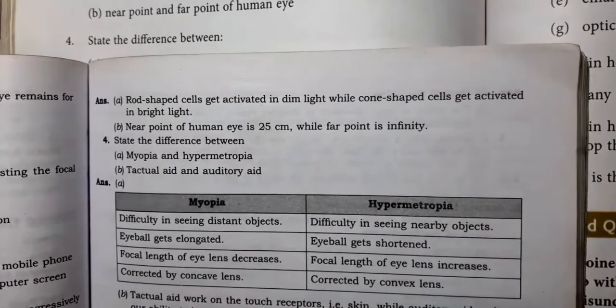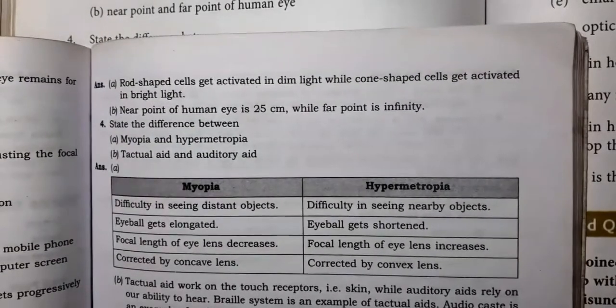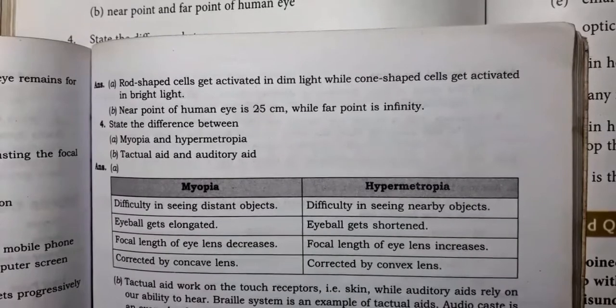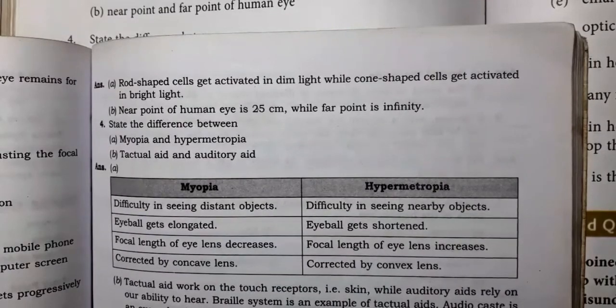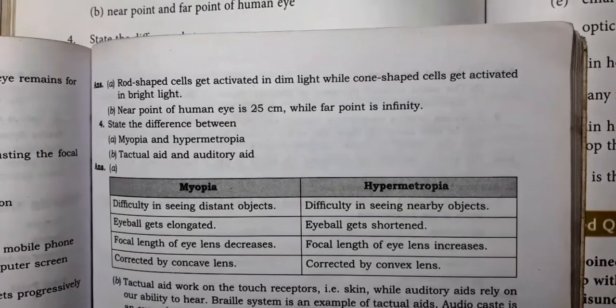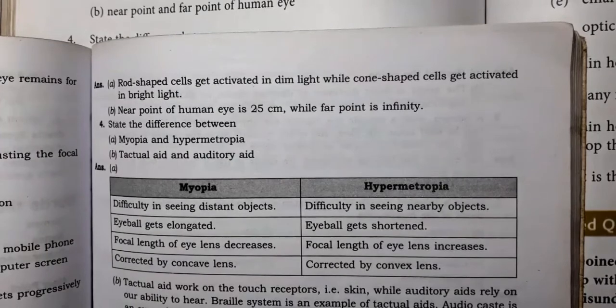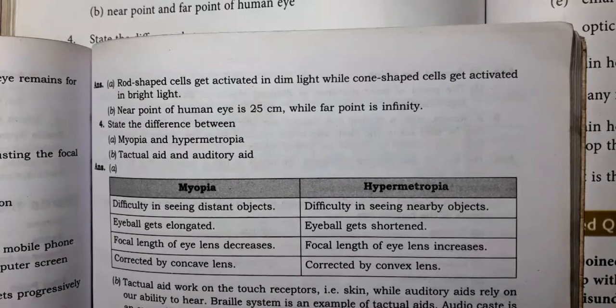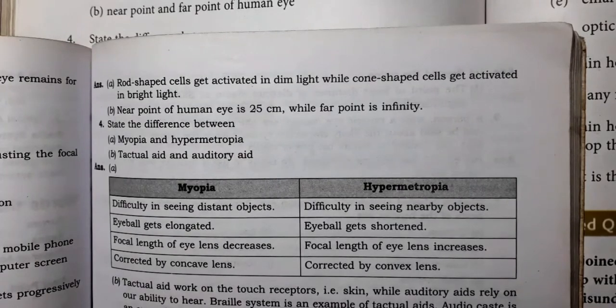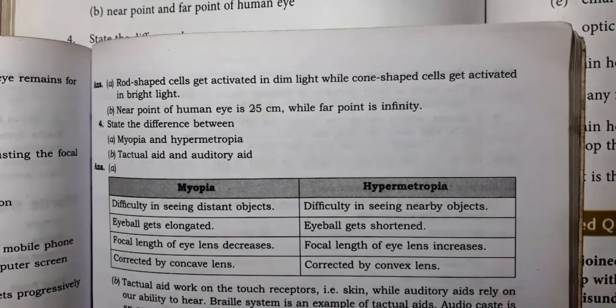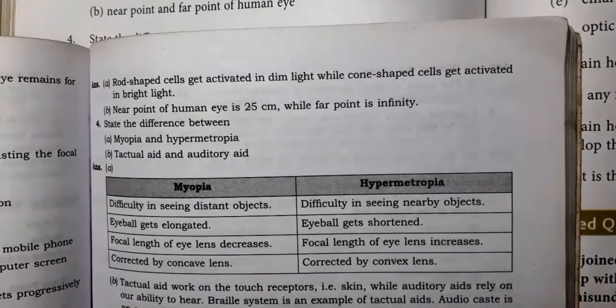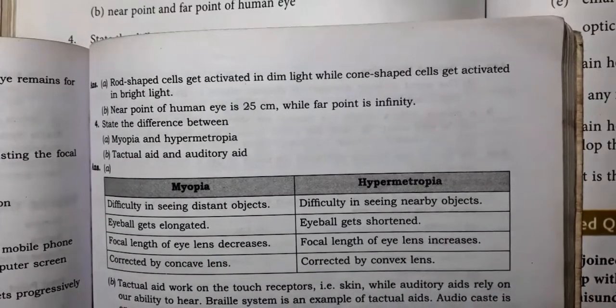Myopia: difficulty in seeing distant objects, eyeball gets elongated, focal length of eye lens decreases, corrected by concave lens. Hypermetropia: difficulty in seeing nearby objects, eyeball gets shortened, focal length of eye lens increases, corrected by convex lens.